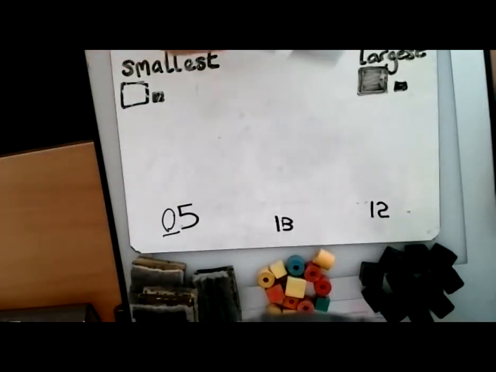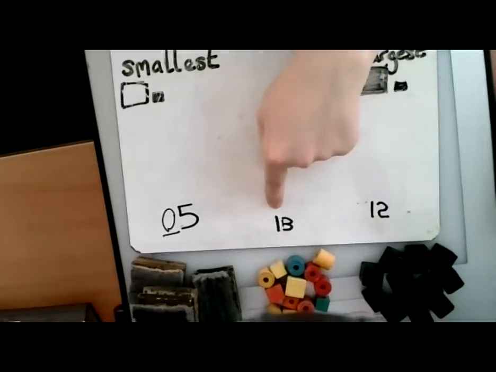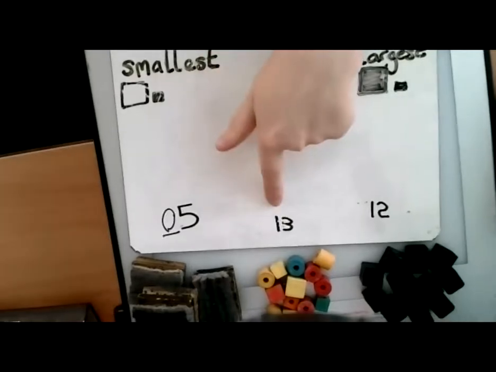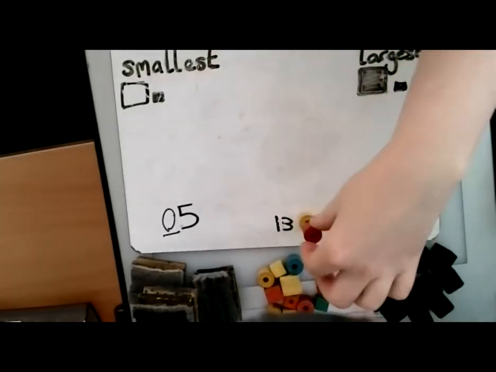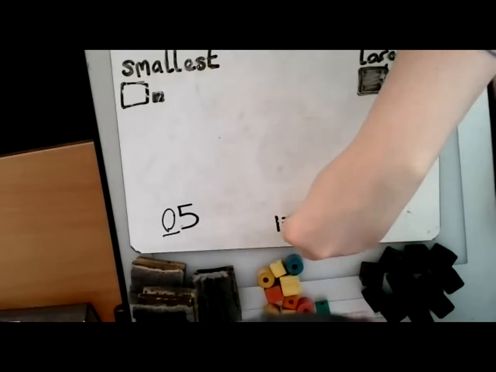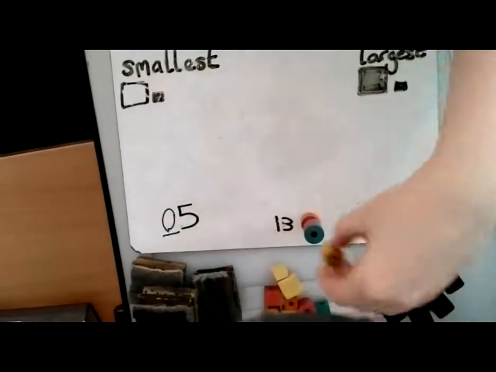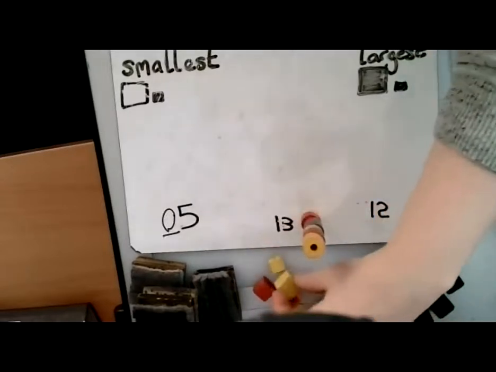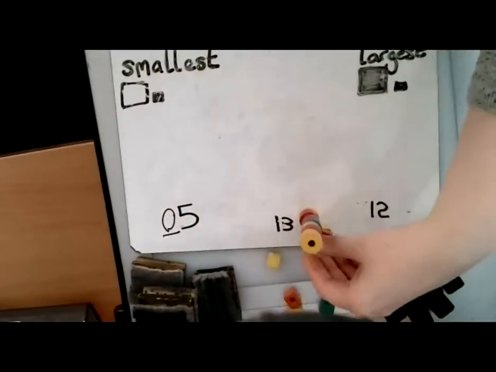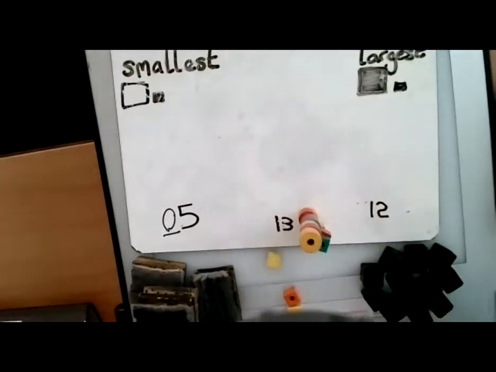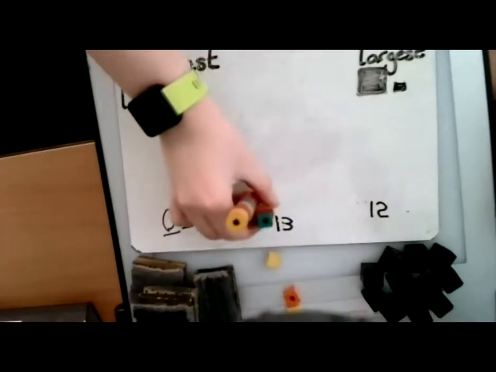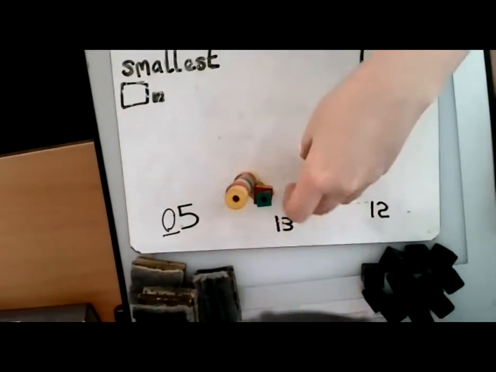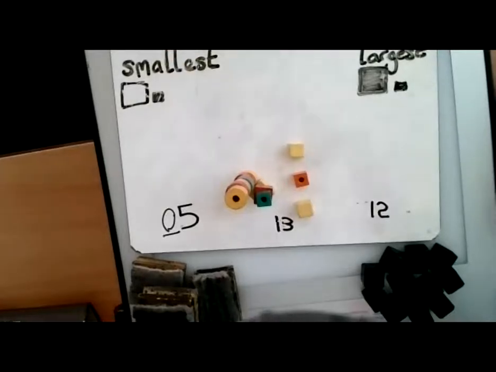Fantastic. I'm going to group my beads now. How many tens do I have in 13? Well, I have 1 ten, so I can make 1 group of 10. 1, 2, 3, 4, 5, 6, 7, 8, 9, 10. So this is 1 group of 10. And then how many ones do I have left? I have 1, 2, 3 ones. So 1 ten and 3 ones.